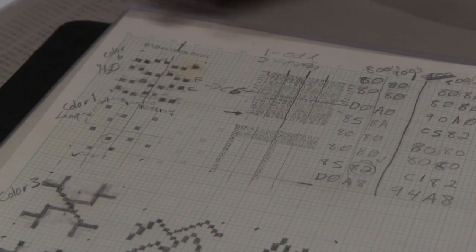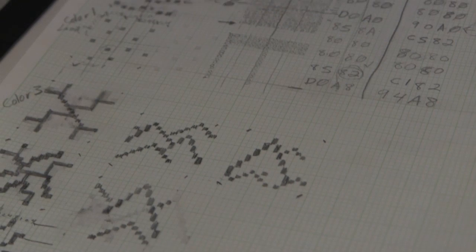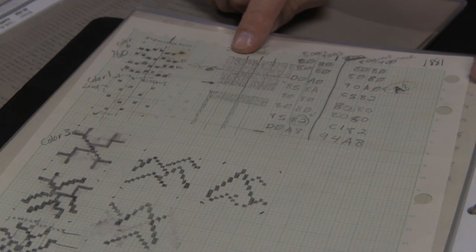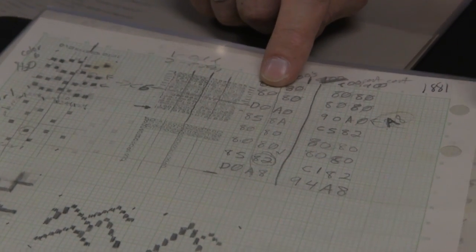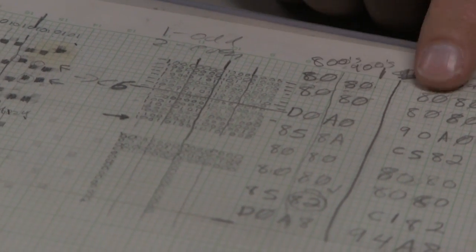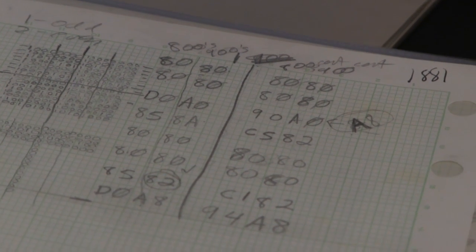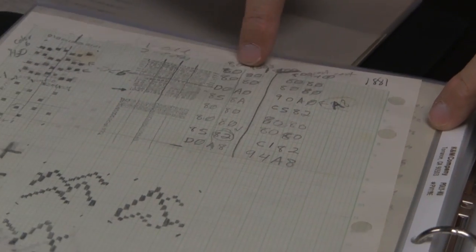So I would have to draw tiles on graph paper, like you see here. I would then convert what I thought would look like good water to binary, converting those dots to ones and zeros. I would then convert those into hexadecimal, keeping in mind the hidden color bit that doesn't show up on those. Then I would type these hex values into memory by poking them in one at a time. And then I had to write a piece of code that copied these 32 bytes into the screen area of RAM that hopefully would then show up something on screen.